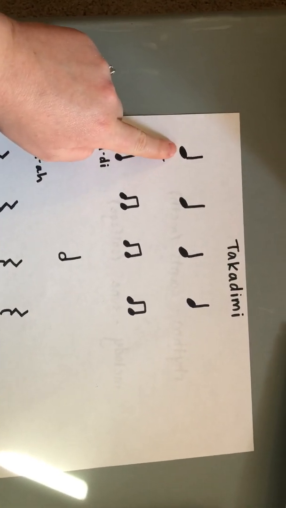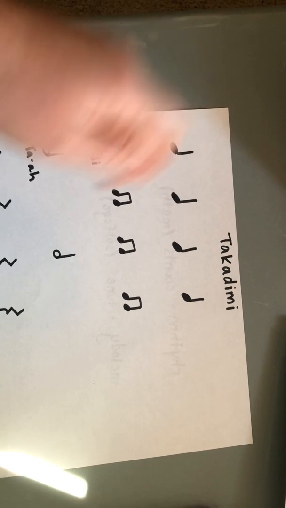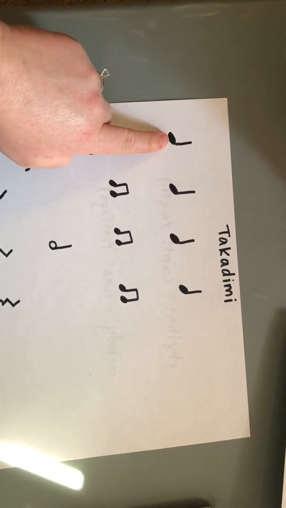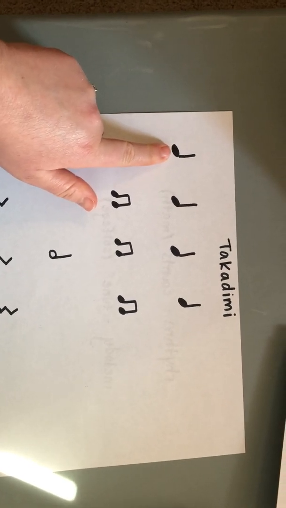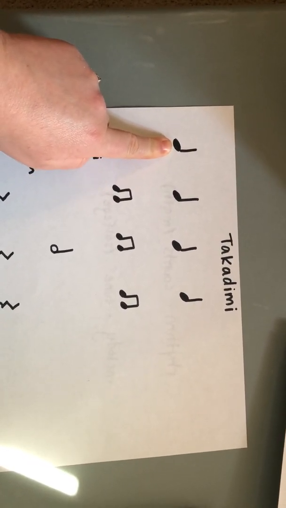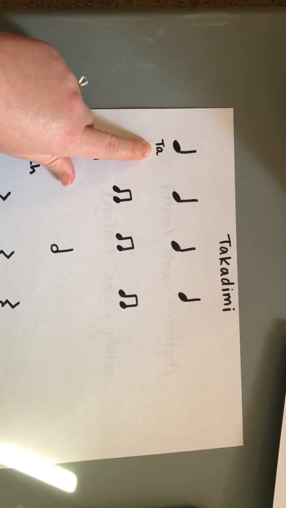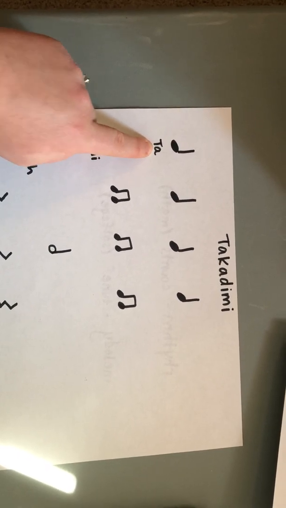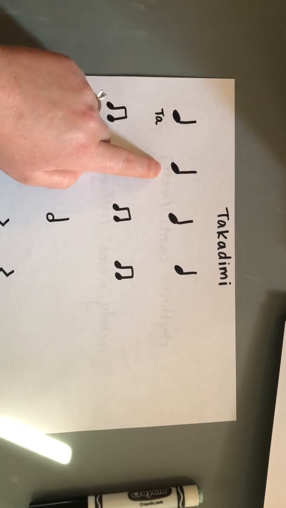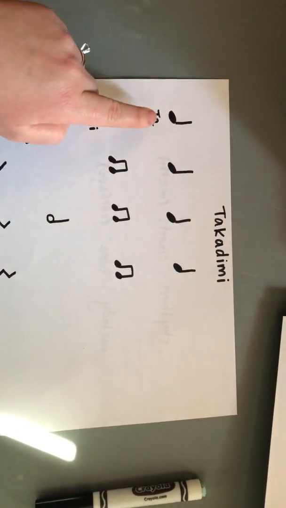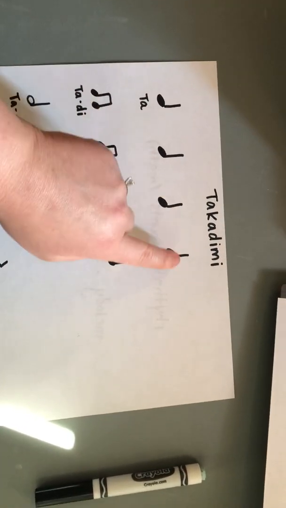So let's start at the top here. I like my baseball metaphors. So I think of this kind of note as sort of home base. The fancy name for these are quarter notes. They're very steady. But for takadimi, we're going to call each of them ta. So if we had 4, what would we say? Ta, ta, ta, ta. Nice and steady.